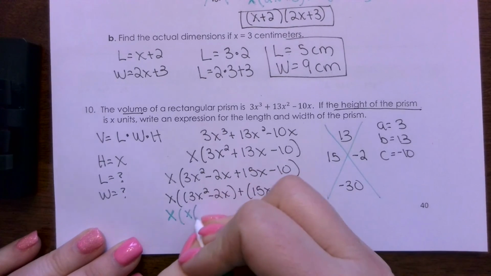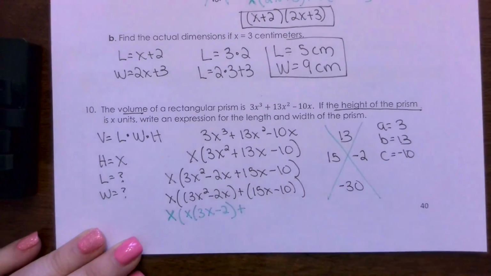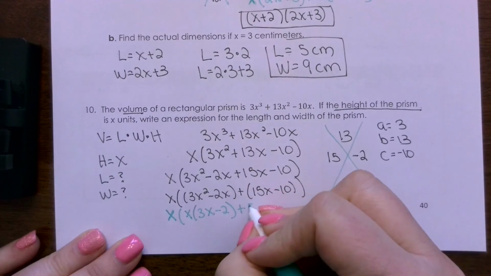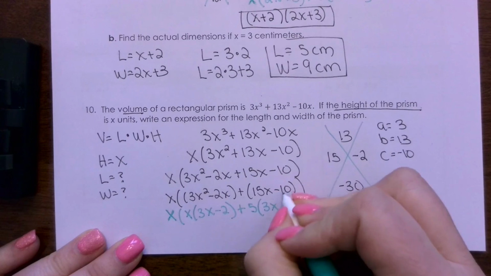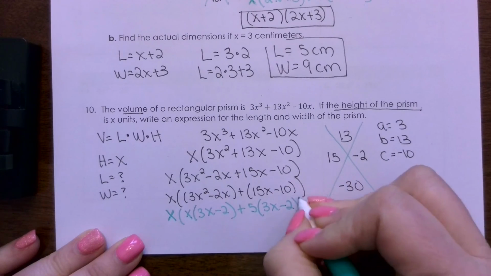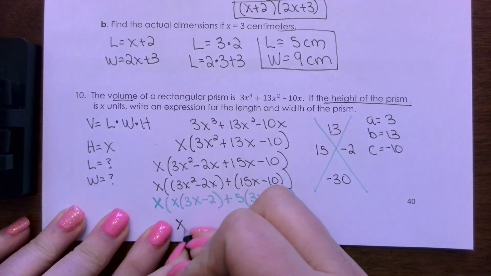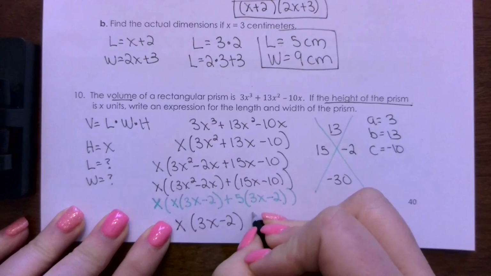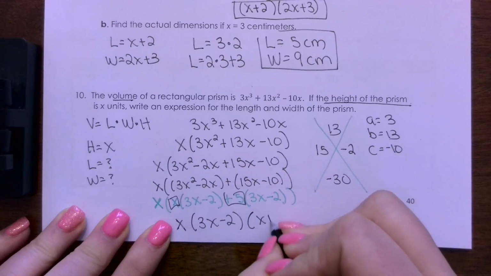And it looks like then I have 3x minus 2. In my second binomial, can't remove a variable, but it does look like I can remove a 5. 15 divided by 5 is 3x, negative 10 divided by 5 is negative 2. And happily, I have resulted in a place where I have x times 3x minus 2 times x plus 5.